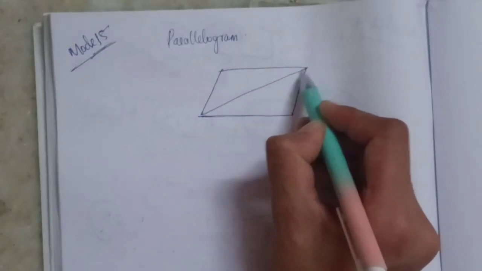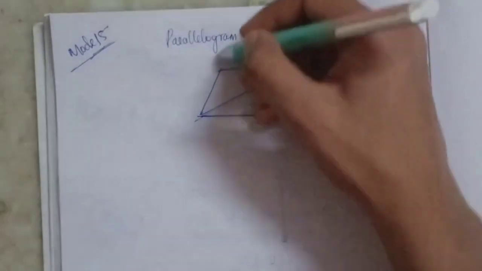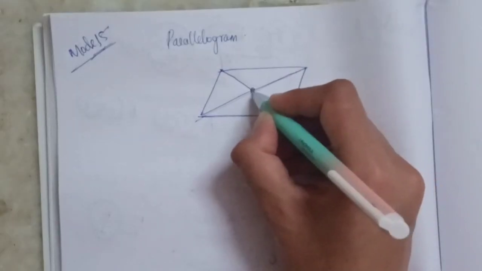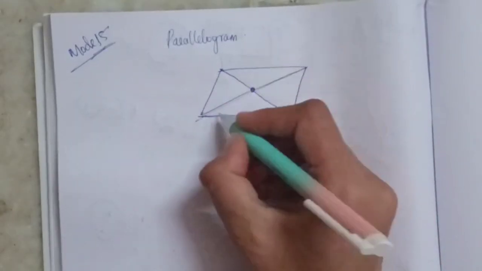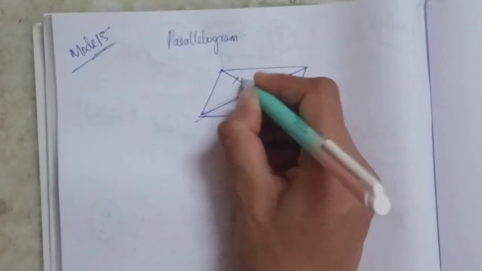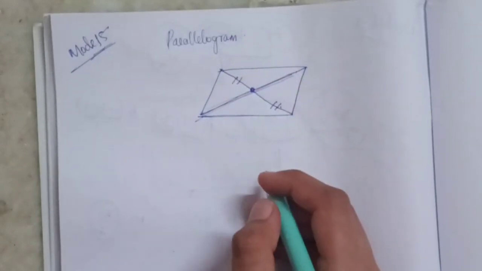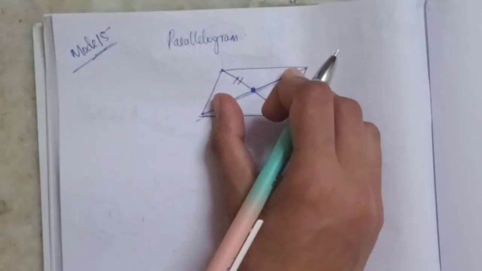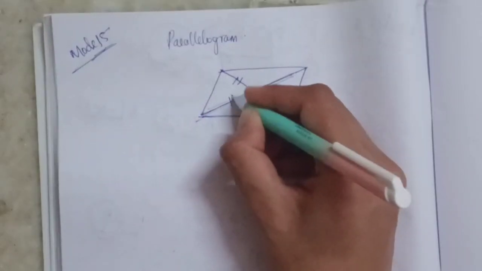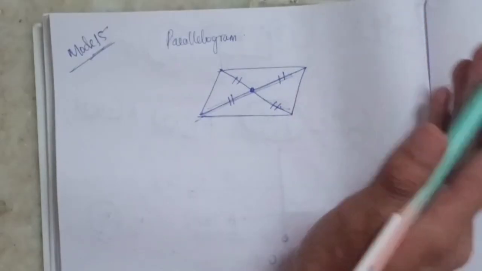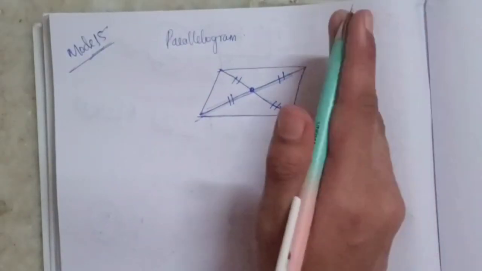And the diagonals, this is a diagonal and this is the diagonal, which bisects, means this diagonal divides this line segment into equal ratio, 1 is to 1 ratio, and this diagonal divides this line segment into equal ratio. Bisects, we say it as bisects, which divides into two equal parts.